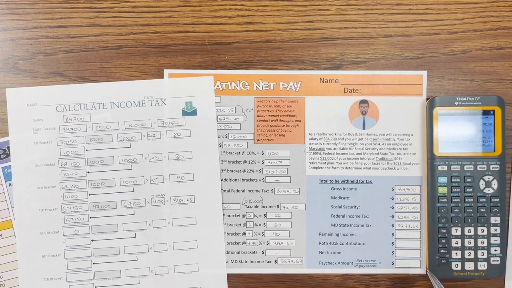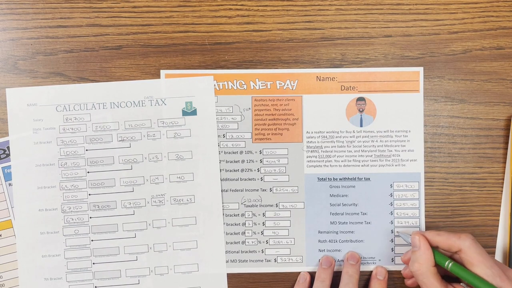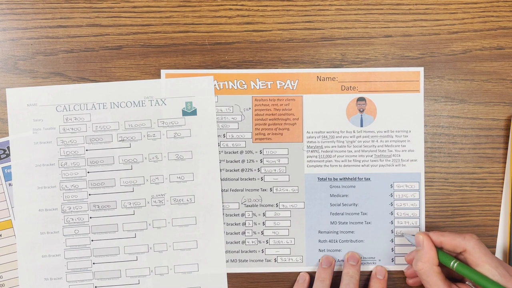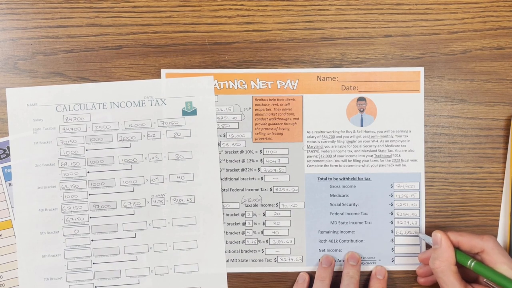So I've got 66,686.32. So remaining income is 66,686.32.